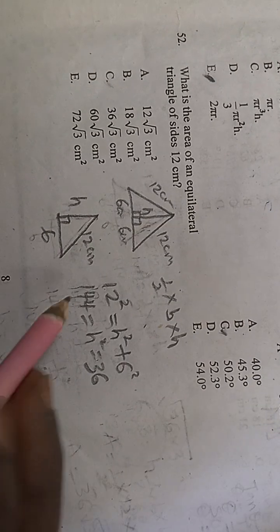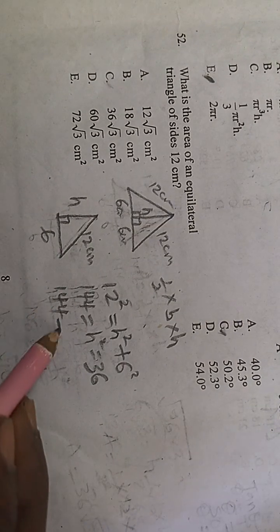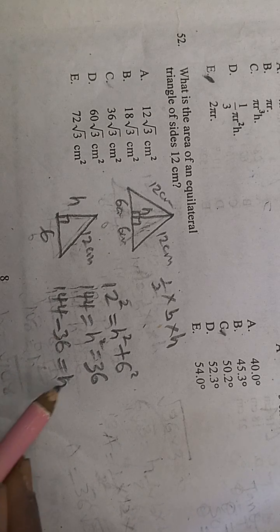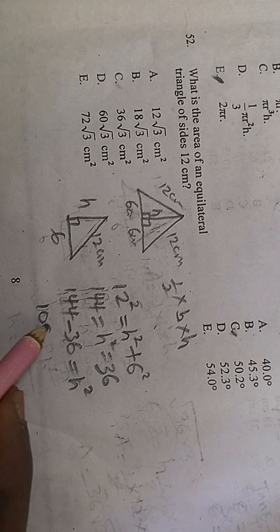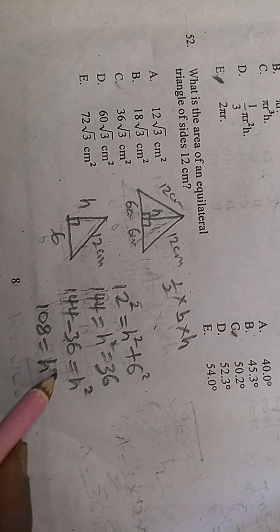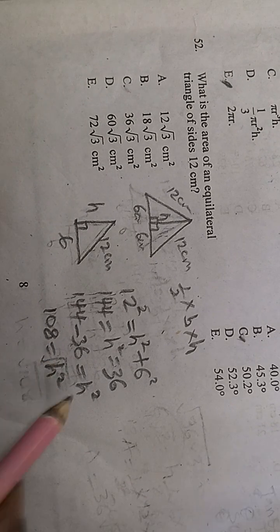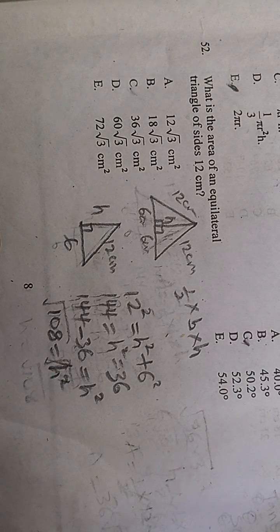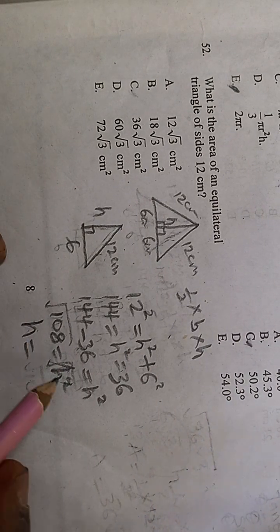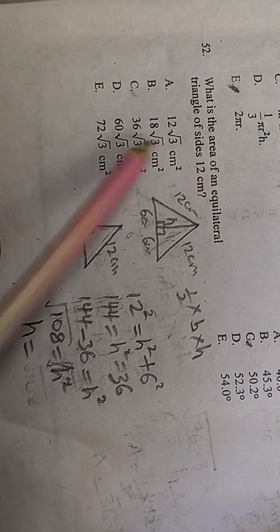So I will cross 36 to the other side. That makes it negative 36. Then I will subtract 36 from 144 and I will get 108. So to get my height, I need to take square root of both sides, as square will cancel square root. So my height is, going by the options we have, they are in short form.